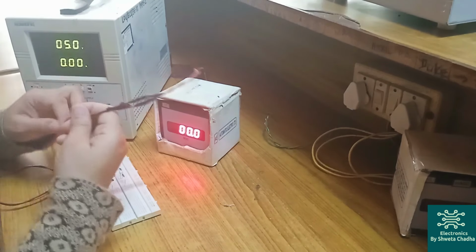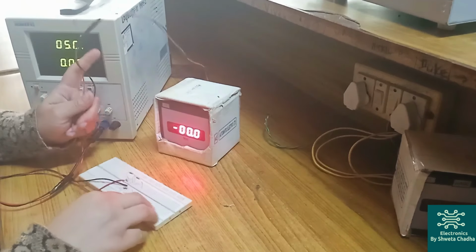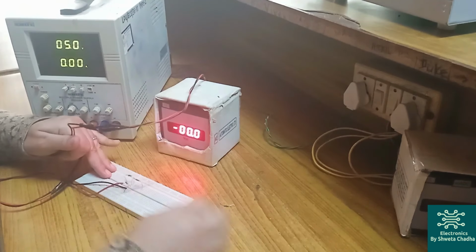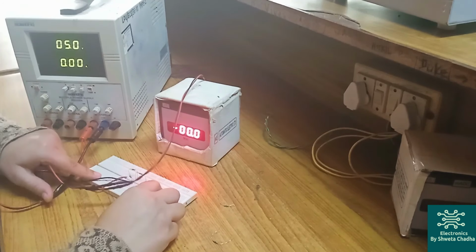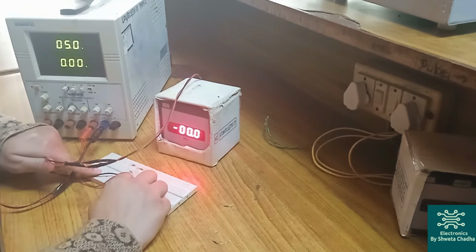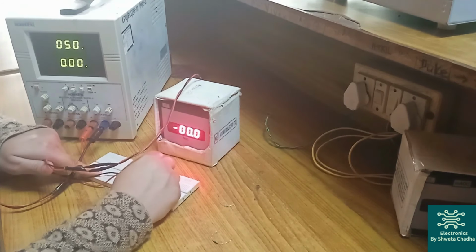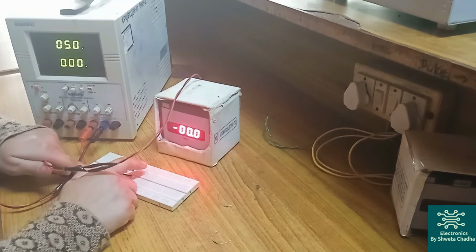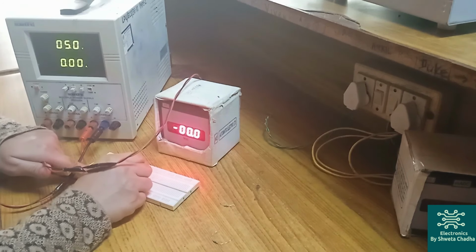Step number 2, calculation of VTH. For the calculation of VTH, remove RL and calculate open circuit voltage VTH. If we calculate open circuit voltage between these two terminals, open circuit means there will be zero current flowing through this resistance. So VTH is nothing but the voltage across this 220 ohm resistance.